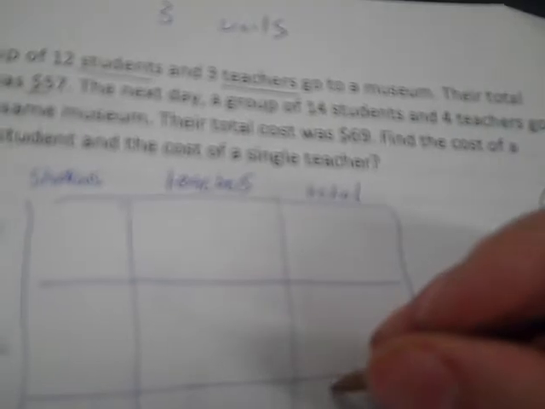One of the total costs is $57, and then there's a second one, and that is $69. It's two different groups, so there are two total costs. Okay, so I get rid of those. And now I'm looking for non-money amounts. Well, I have 12. 12 is not a money amount. It goes here. It's 12 students, so 12. 3 is not a money amount. It's 3 teachers, so 12 and 3. Cross those out.